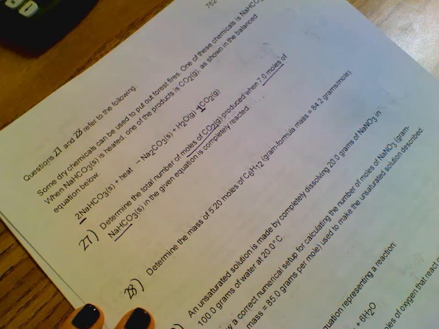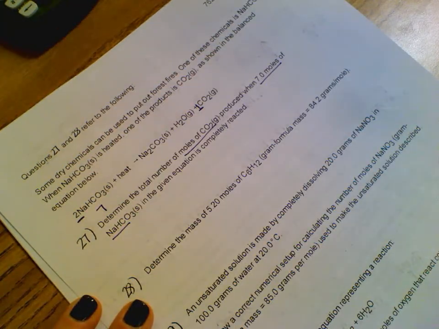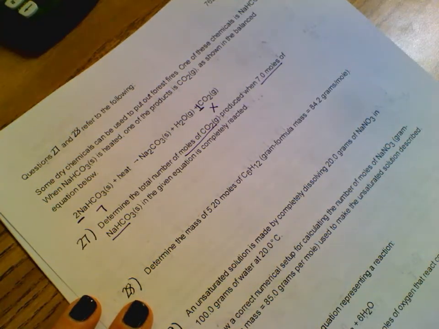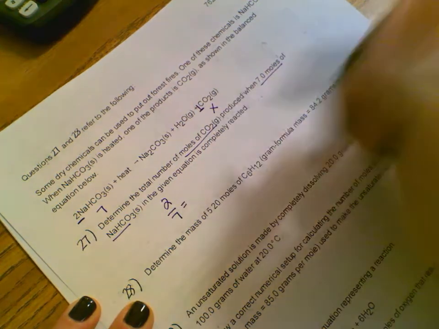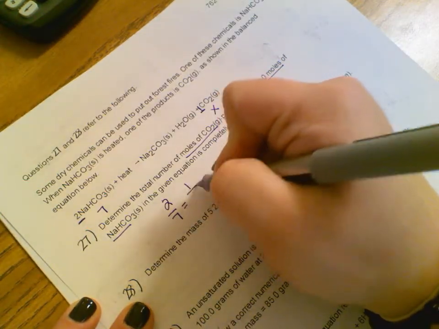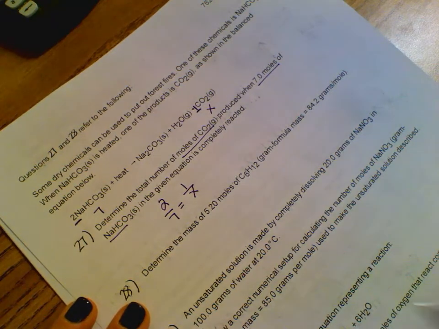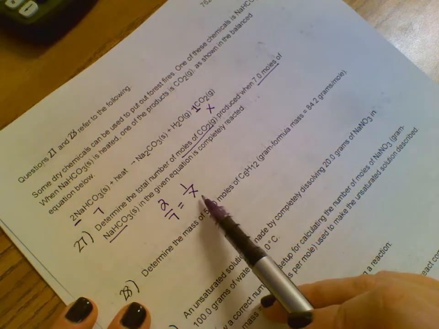So if I now have 7 of this, and I don't know how much I have of this, I'm setting up my ratio. 2 over 7 equals 1 over x. What they gave me originally over what they're asking me to change it to.